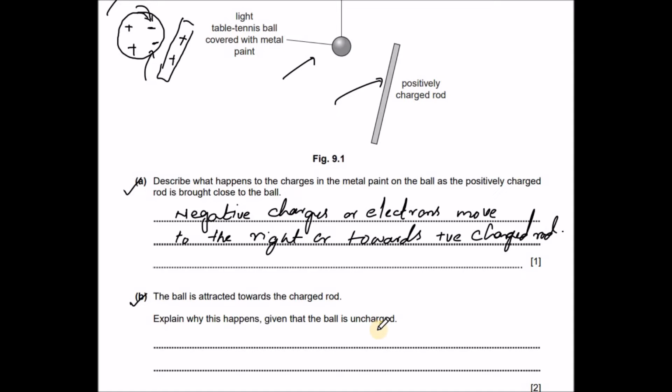So because of that, the positive charge appears on the left hand side. So negative charges or electrons and the positive charged rod attract each other, because you know well unlike charges attract each other. So because of that, the sphere moves towards the charged rod.